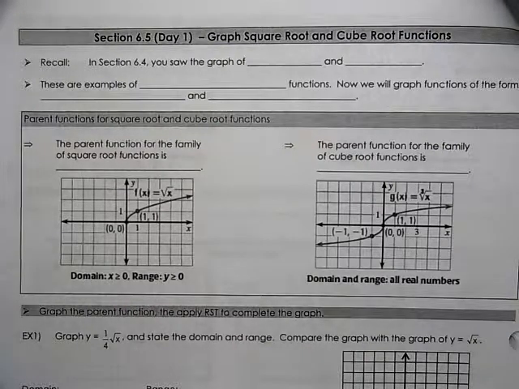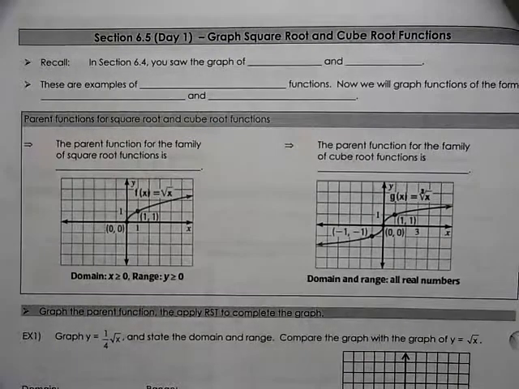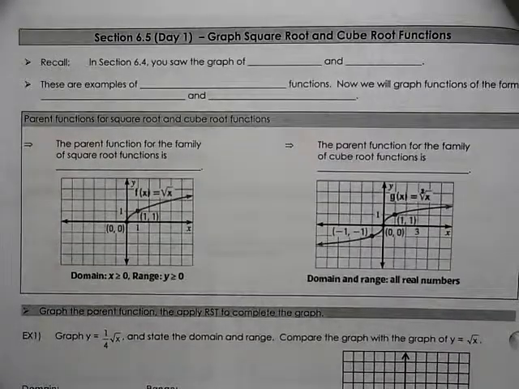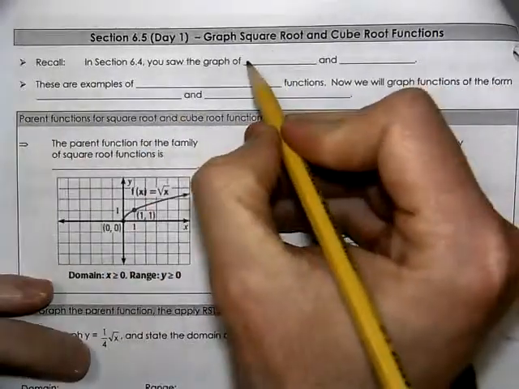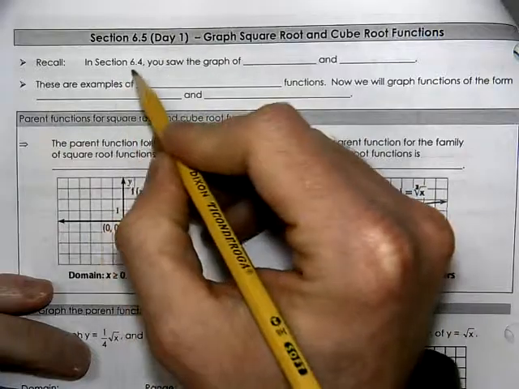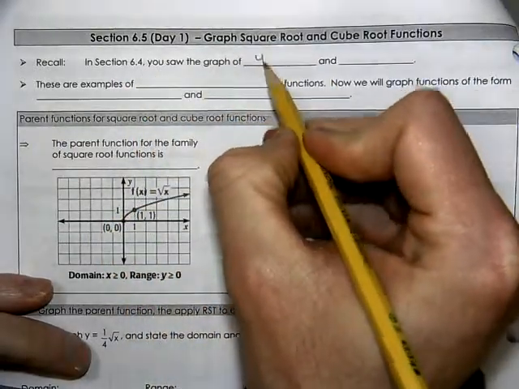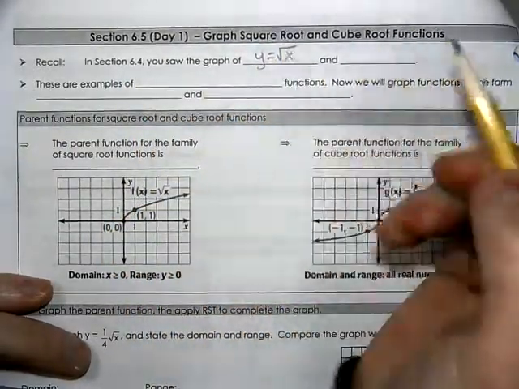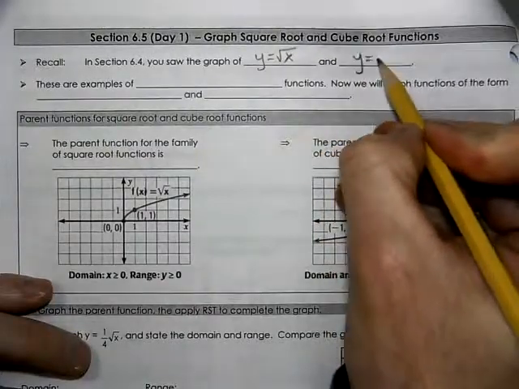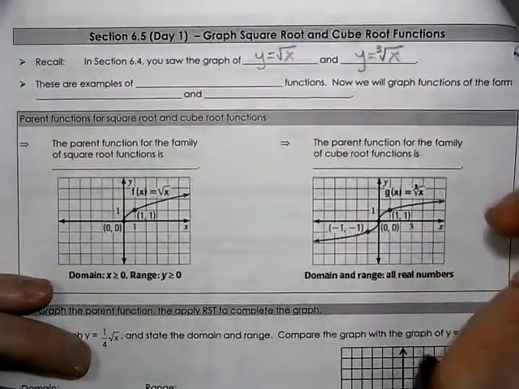This is Algebra 2 with trig, 6.5, day 1. This is graphing square roots and cube roots. Okay, in 6.4 we saw the graph of y equals the square root, and we looked at the graph of y equals the cube root.